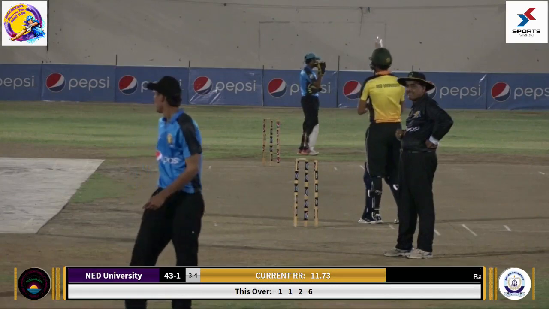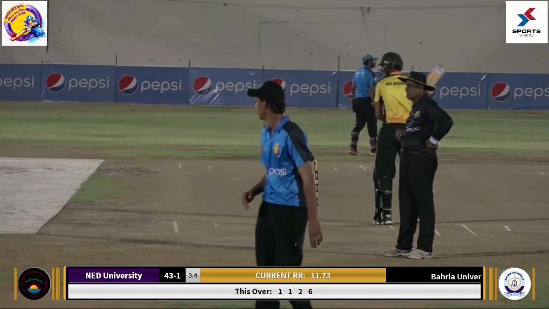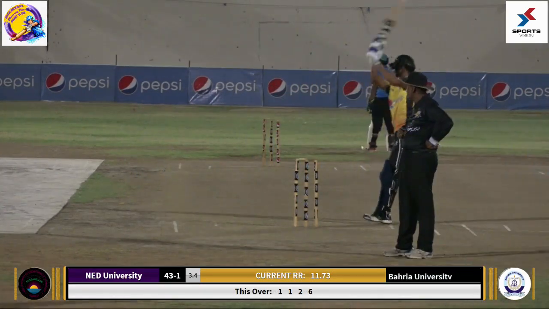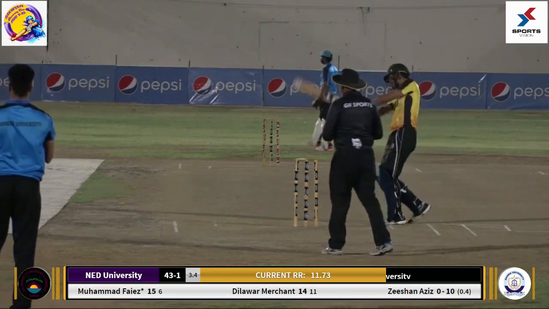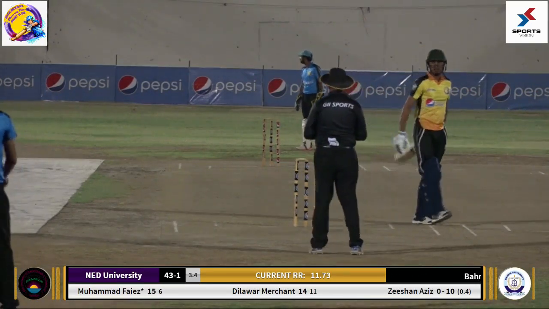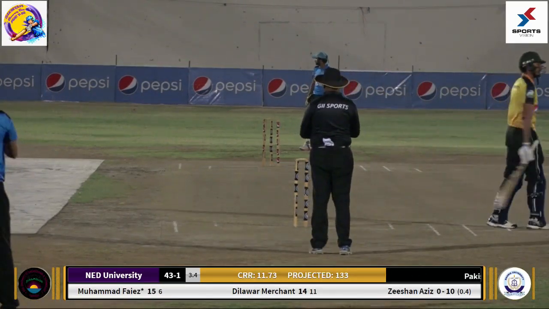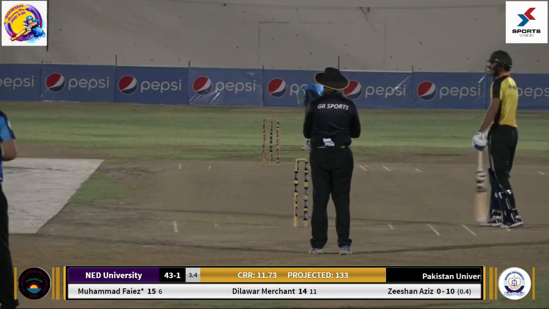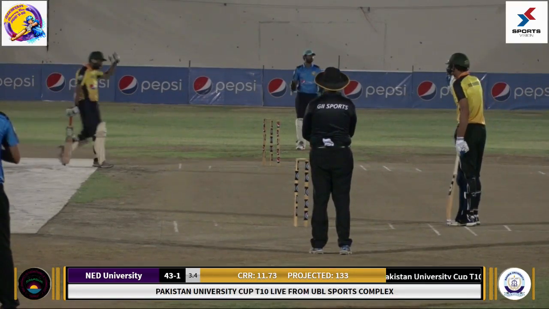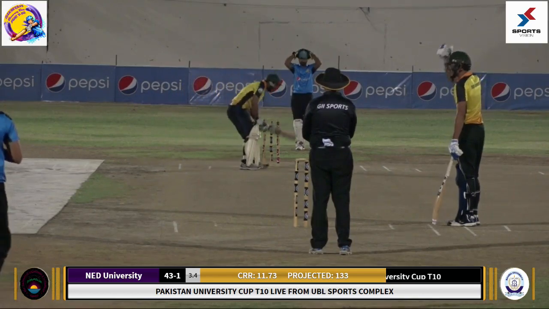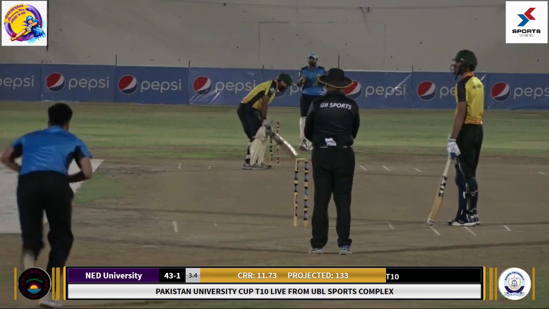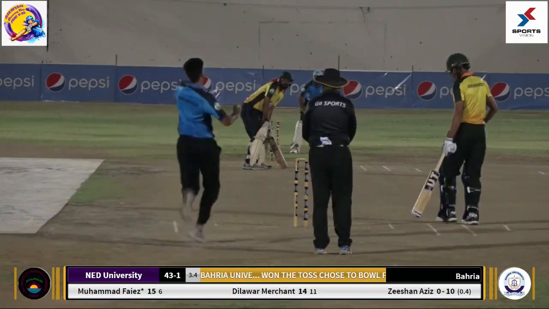A brave shot to play from Mohammad Faiz. There was a man at long on, but he timed the ball beautifully. He knew the ball would go all the way, and he comfortably got the distance here. So an expensive over from Zishan Aziz. 10 runs he has conceded, and he's into his first over. The score into the 40s now, 43 for 1. Faiz on 15, Dilawa on 14.